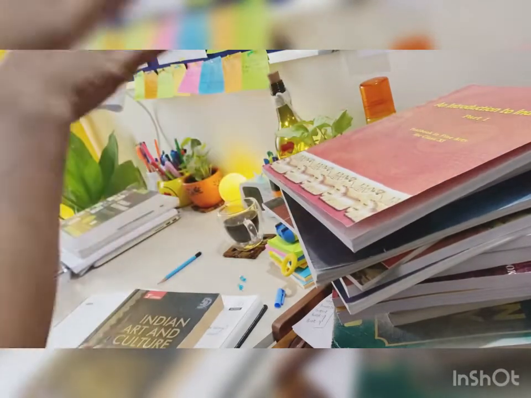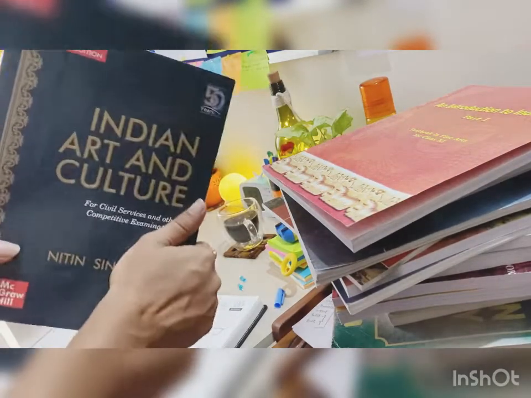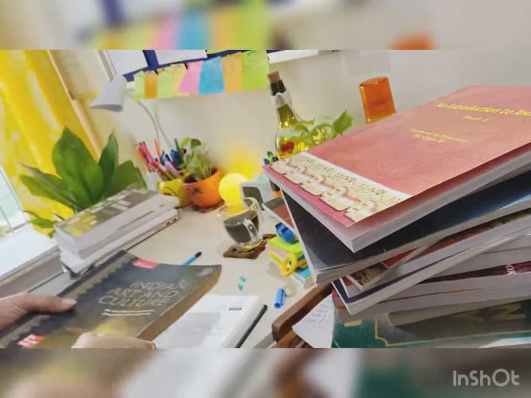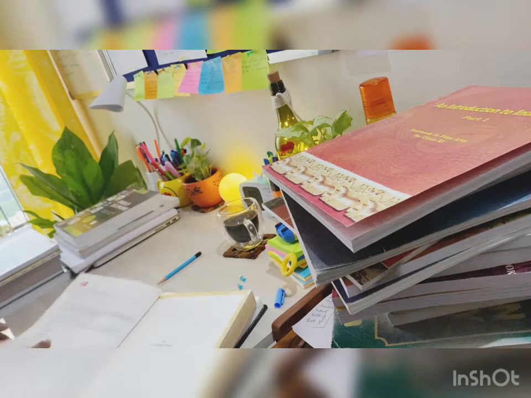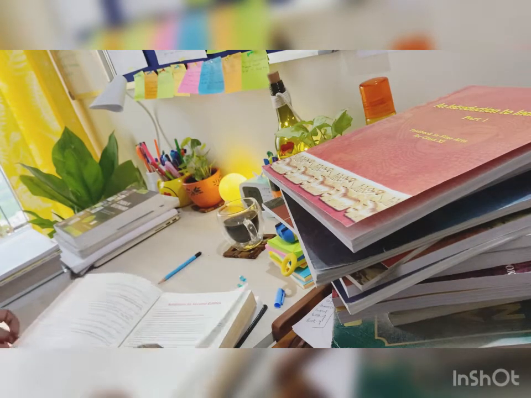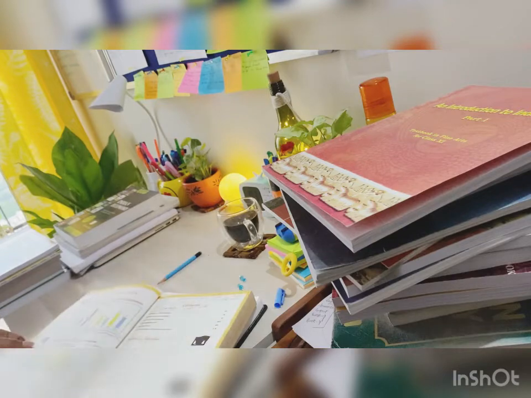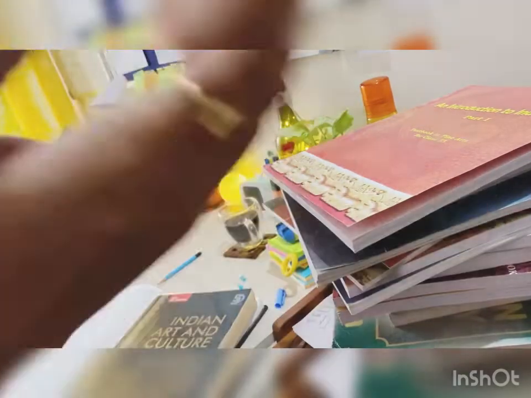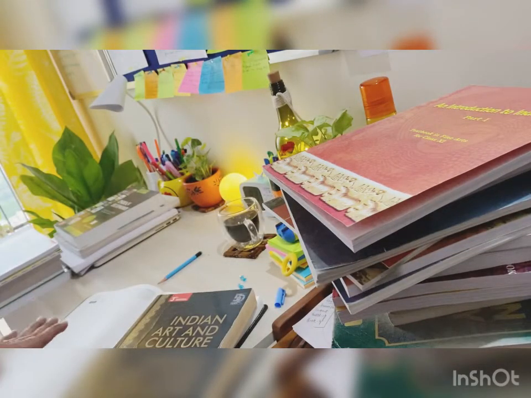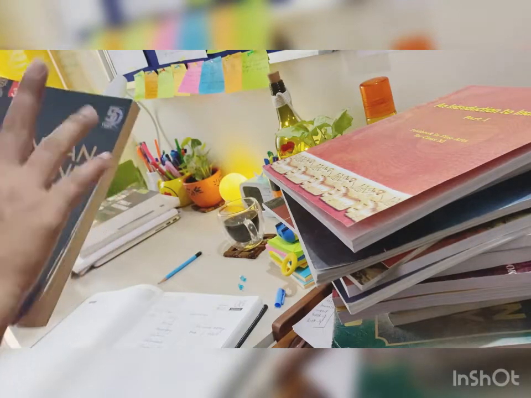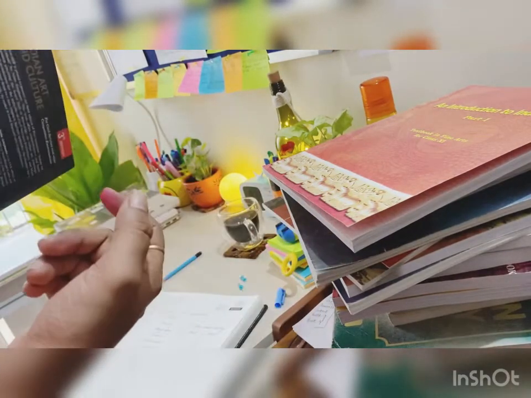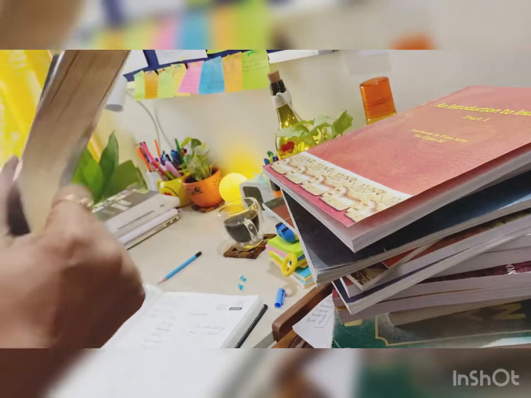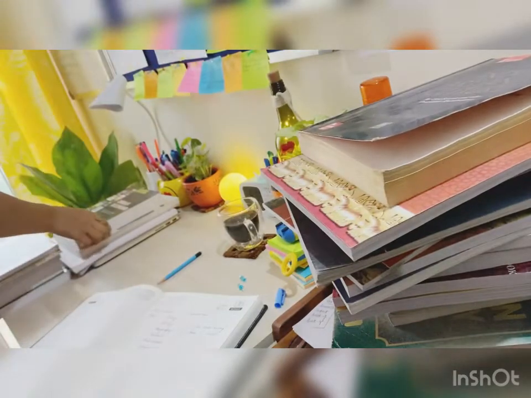But I would suggest that you read the NCERT first, and then whatever the syllabus mentions that you are not able to find anywhere else, you can read from the Nitin Singhania one. Or if you are not able to understand a particular topic from the NCERT, then you can have the Nitin Singhania one, right? So you can read Nitin Singhania in a selected portion. If you want, I will provide you the selected portion as well. So this is all about art and culture, although this is covering somewhat of ancient and medieval, right?